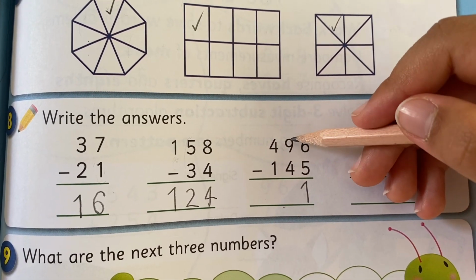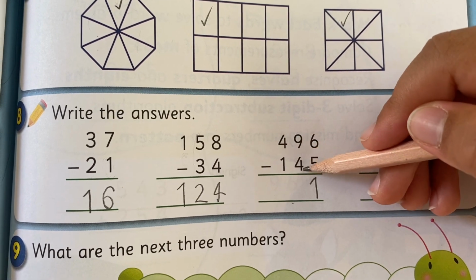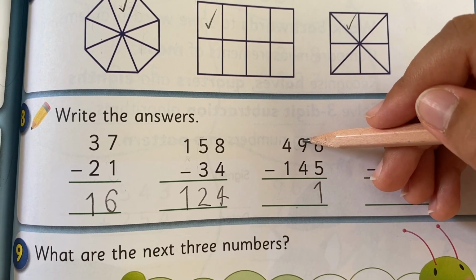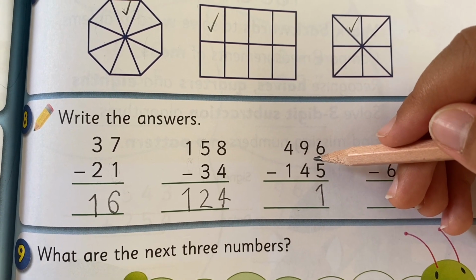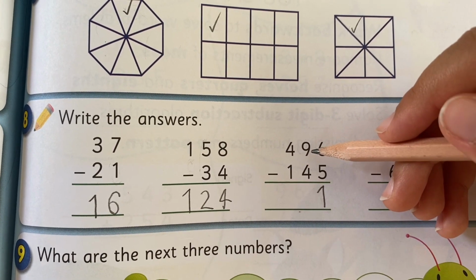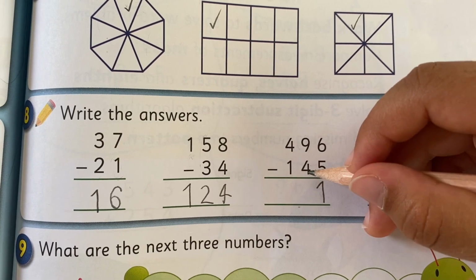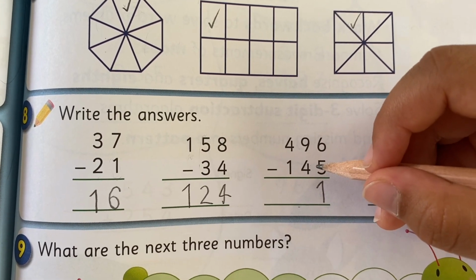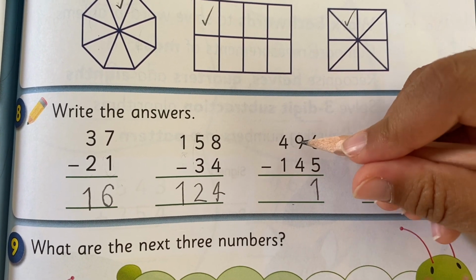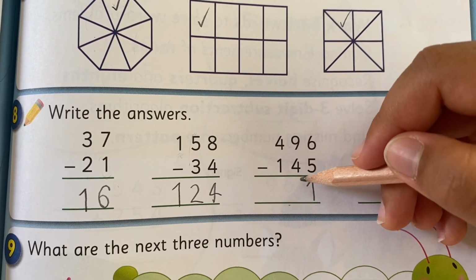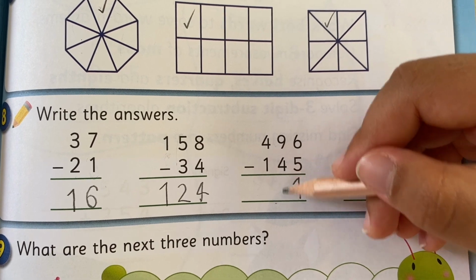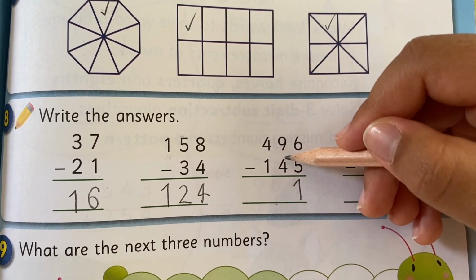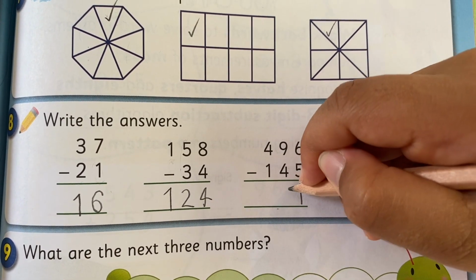And now we are going to move on to the tens column. 9 minus 4 equals 5, and I remember this from my fact families. 9 minus 4 equals 5, and 4 plus 5 equals 9.